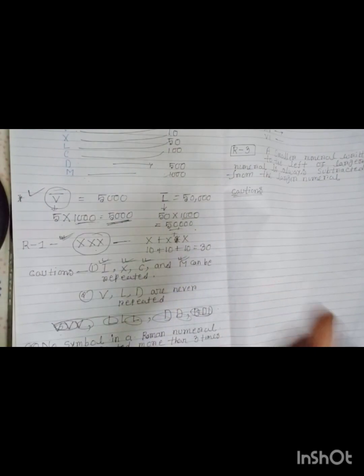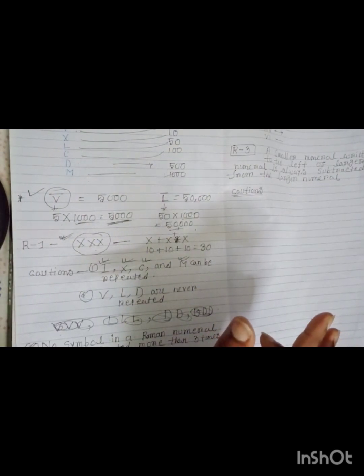But here we have to keep in mind some cautions. Number 1, only I, X, C and M can be repeated. Number 2, V, L and D are never repeated. Number 3, no symbol in a Roman numeral can be repeated more than 3 times.